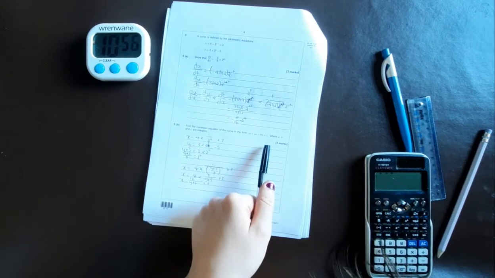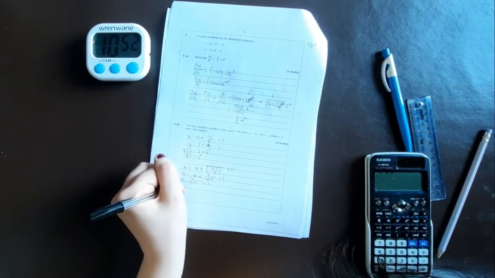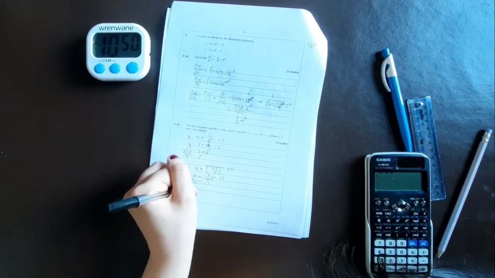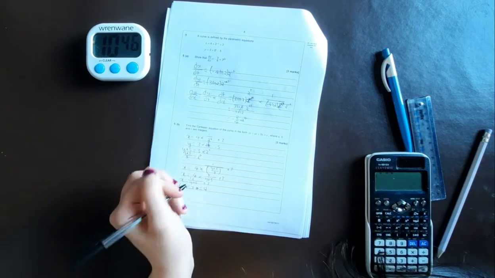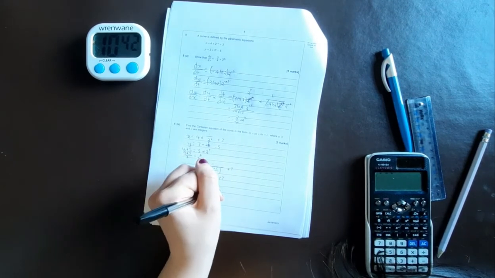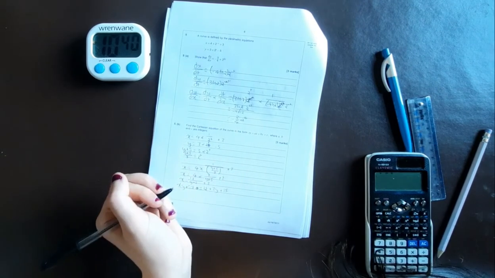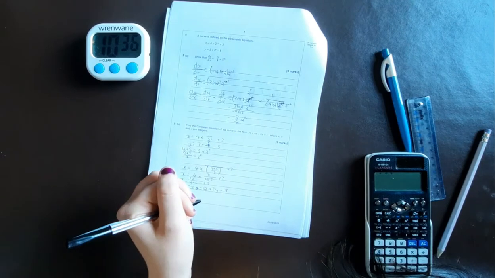It wants it in this form. So we're going to times by y plus 5. So it's going to get xy plus 5x equals 12 plus 3y plus 15. And it wants xy plus ax plus by equals c.